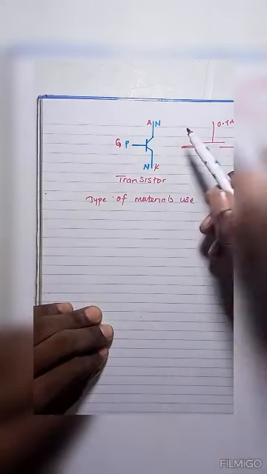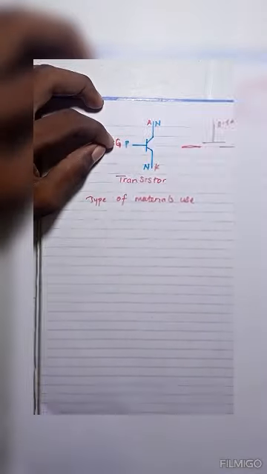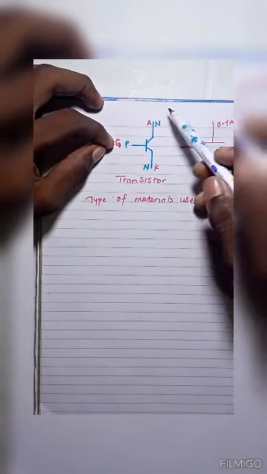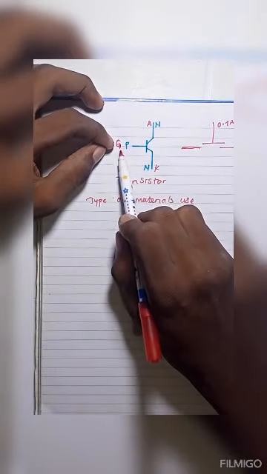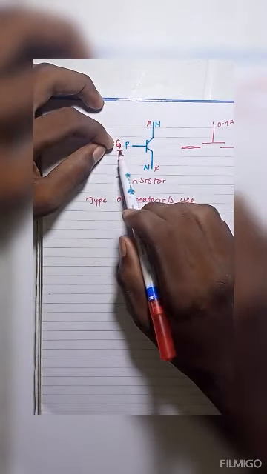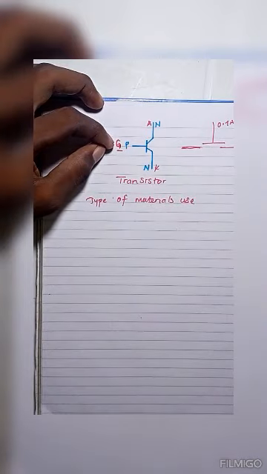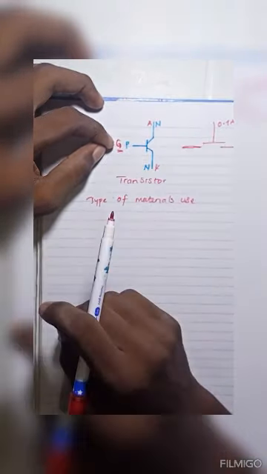And now, the gate of a transistor: for current to flow from anode to cathode, we simply need a small voltage, a small current in the gate. But in the case of a thyristor, maybe that will need a high voltage, but a transistor doesn't operate in high voltage.